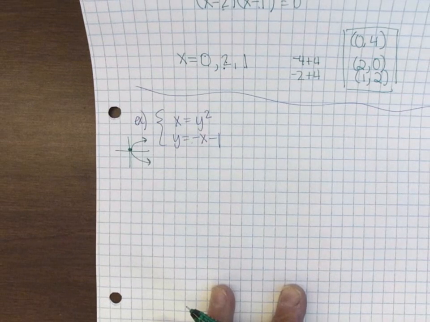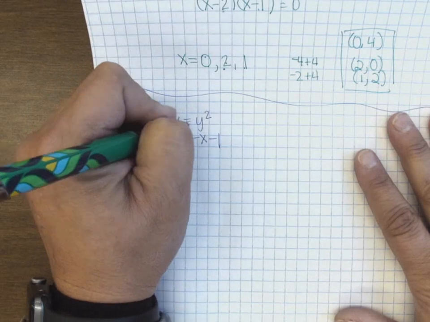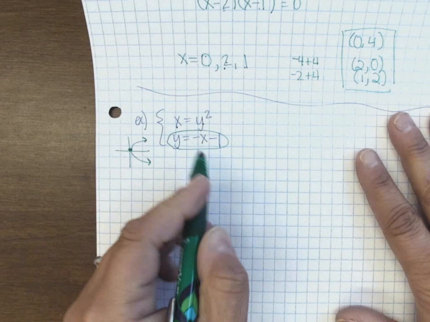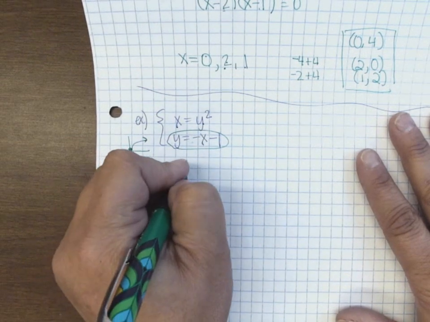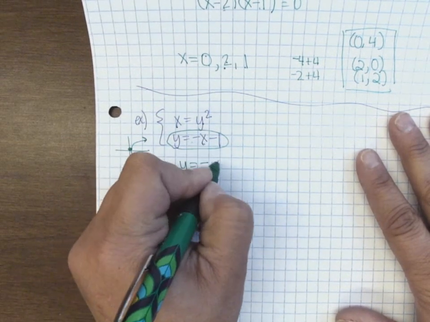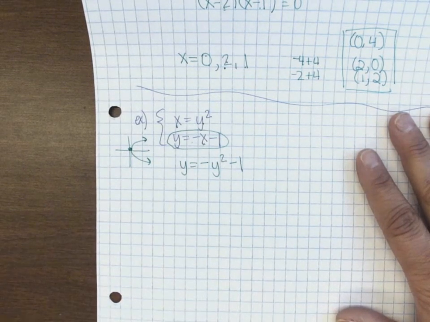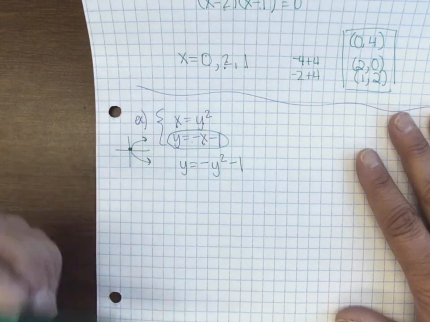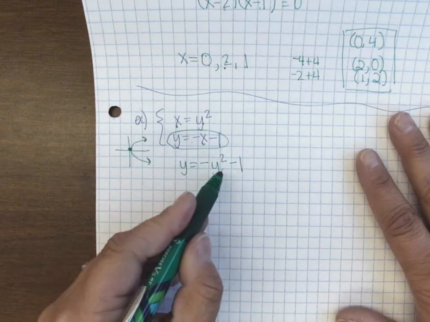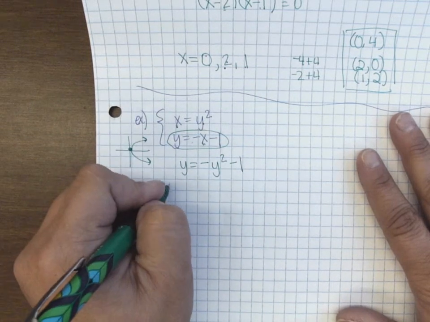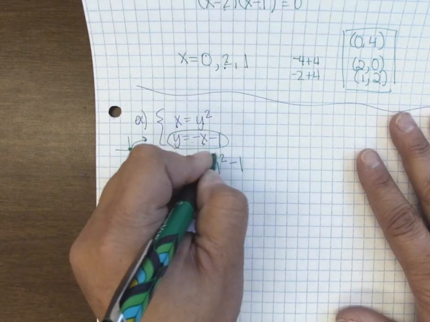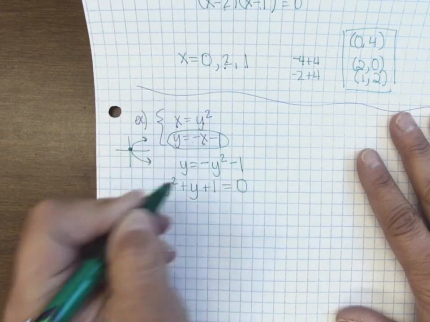So my suggestion would be, we know that x is y squared, so I'm going to take this bottom equation and just rewrite it. But instead of using x, I'm going to plug in y squared. And all I've done is just a substitution. Now I have an equation with just y's. So I'm going to bring that y over here and make it a positive y squared. Keep this y here. Bring my 1 over, plus 1 equals 0.